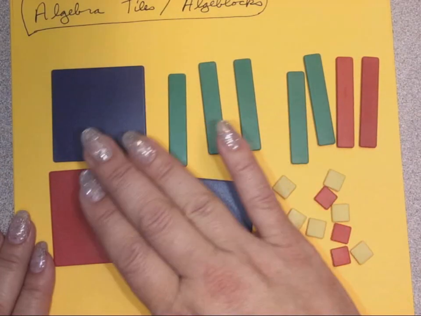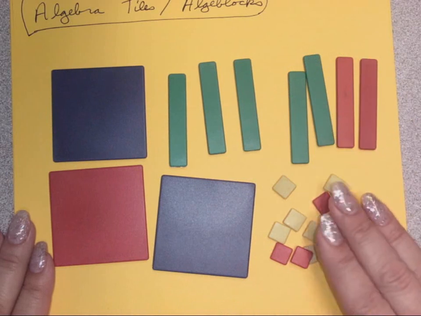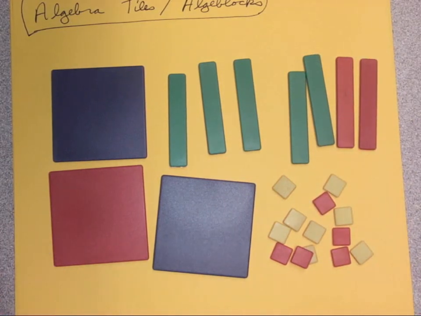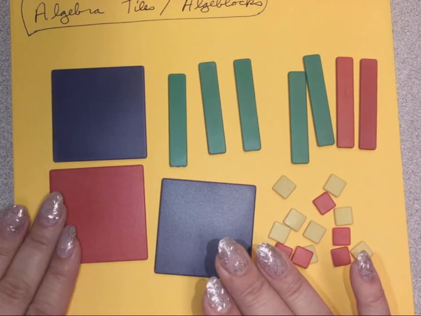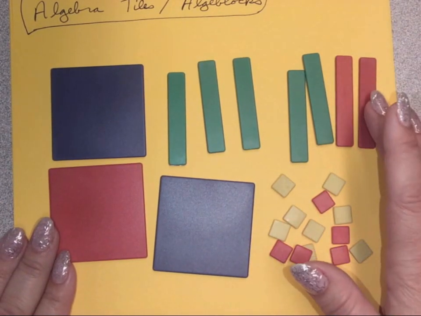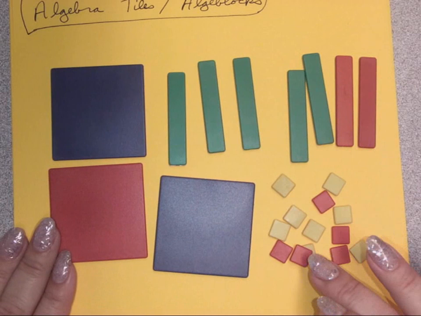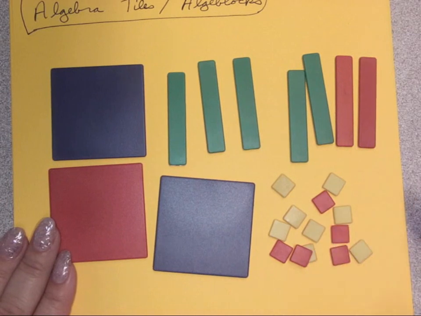Whether I'm looking at the large squares, the longs, or the units, I see different colors. For the large squares, I see a red and a blue. In the longs, I see a red and a green, and in the singles, I see a red and a yellow. What they all have in common is the reds.